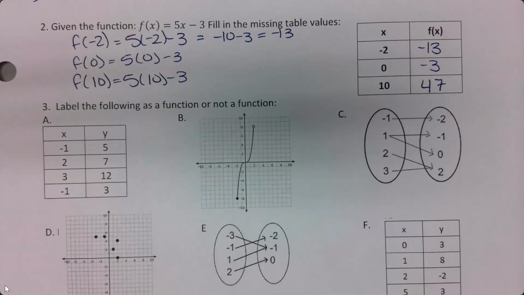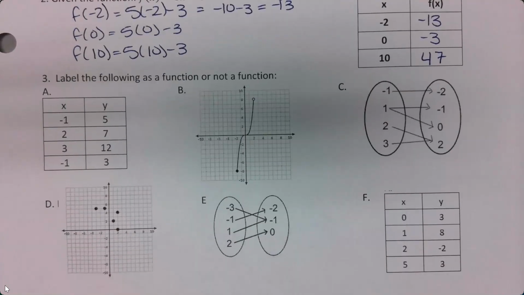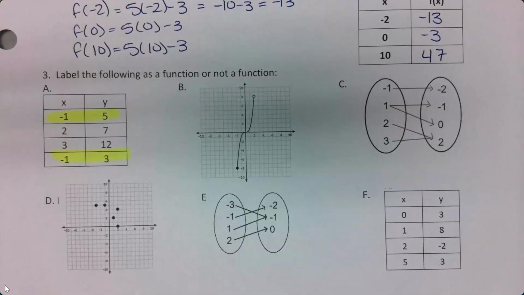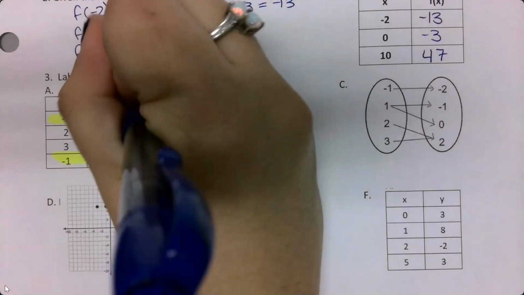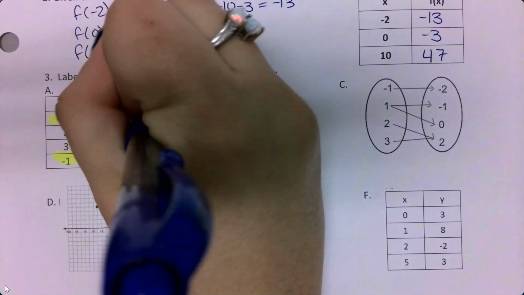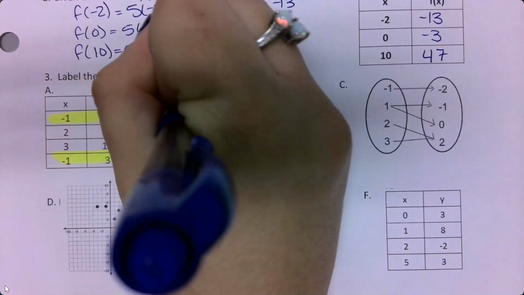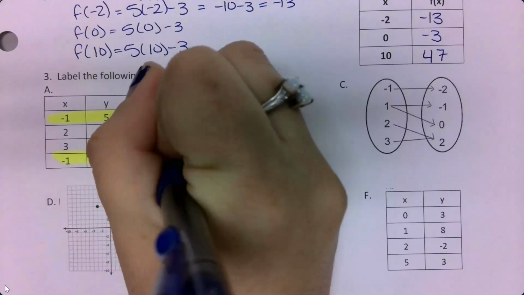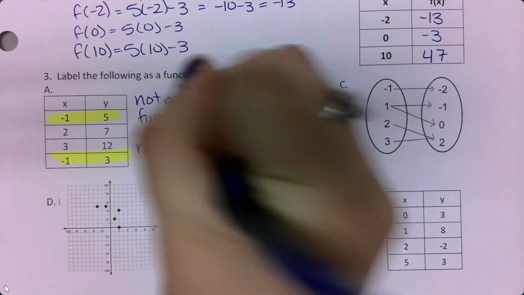Okay, and then I have these next 6. I want to decide if they're a function or not a function. So if I take a look at my first one, I'm looking on my table of values to see if my x value repeats. It does. This one is not a function. Or not x, -1 repeats. And I'm only looking at my inputs. If my outputs repeat, I don't care.